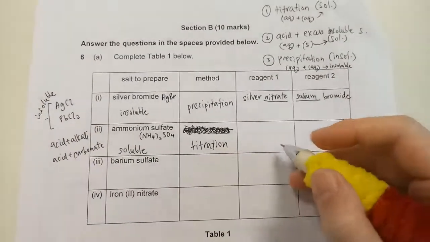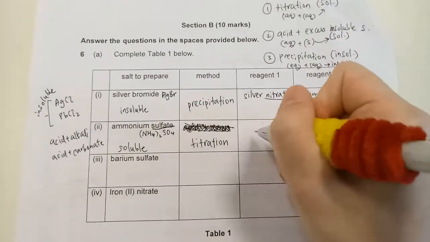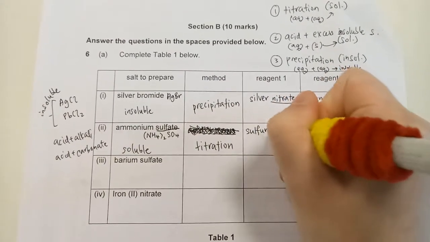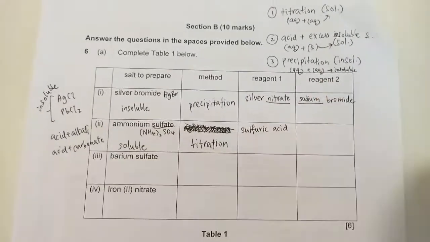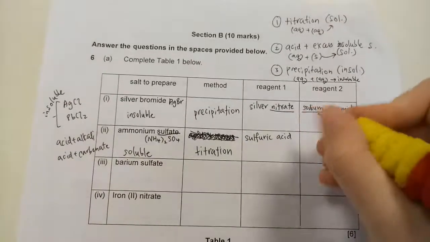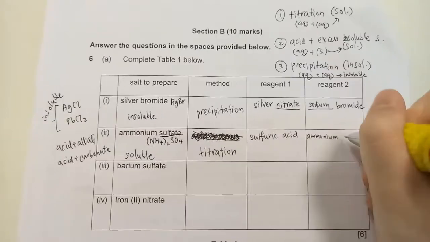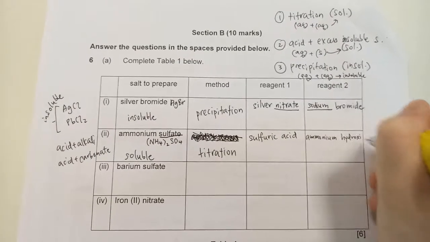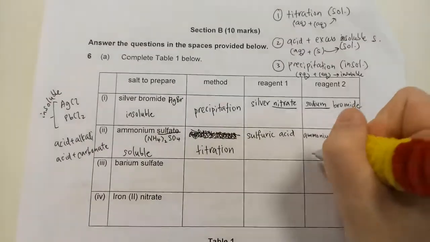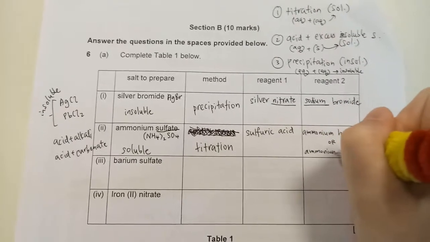If I have a sulfate here, what acid will I use? It must contain this sulfate, so it is sulfuric acid. What is the second reagent I can use? I can use ammonium hydroxide, or I can choose to use the carbonate, ammonium carbonate.